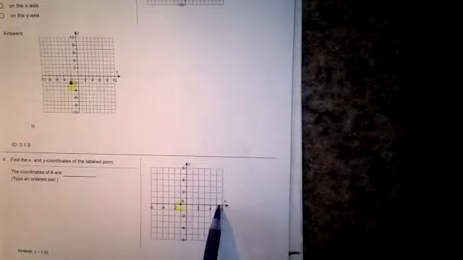Sometimes we give you a point here and we ask you to read the coordinates. Like the point is given and we want you to measure x and y. Now this point is on the x-axis and I see that x is -1. But what is the y value here? No y. Y is 0. You see that?